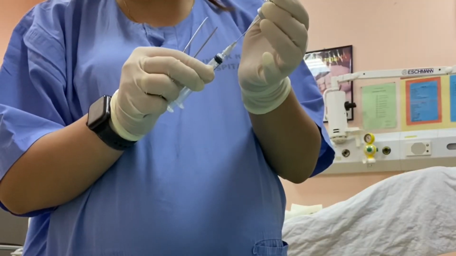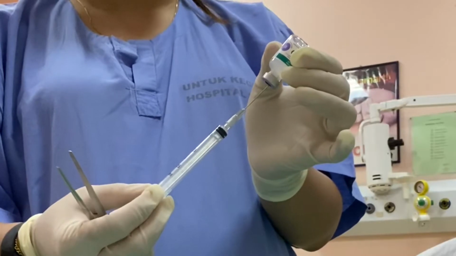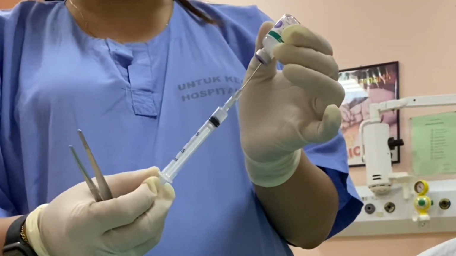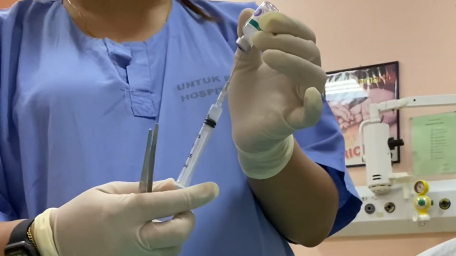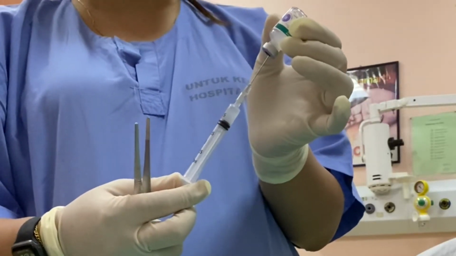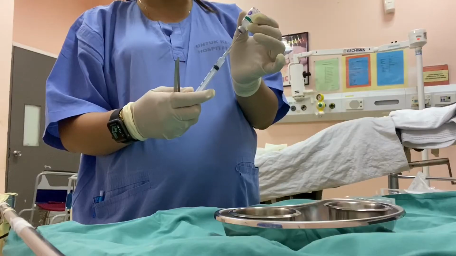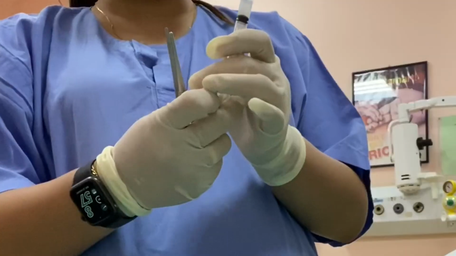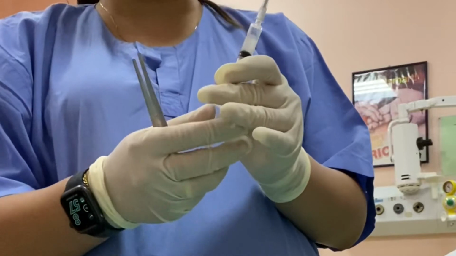We will draw it out according to the dose that should be given to the patient. So ATT will be given 0.5 mils. Clear up the bubbles.